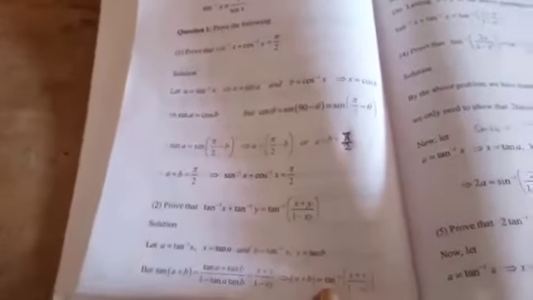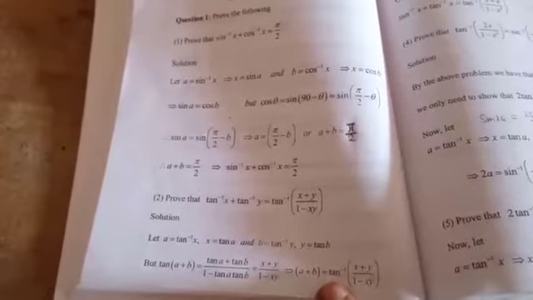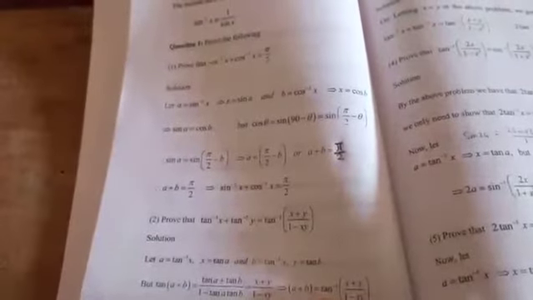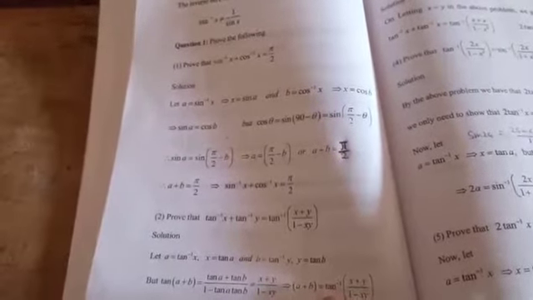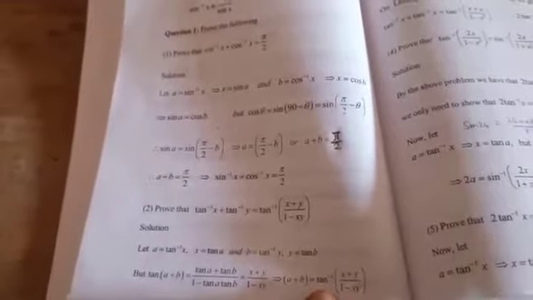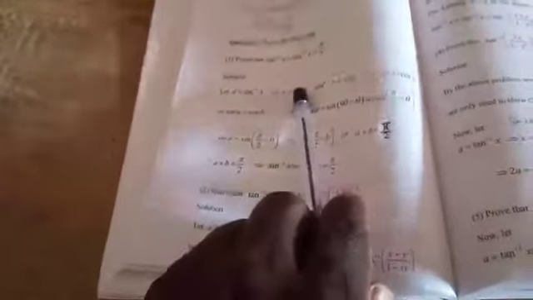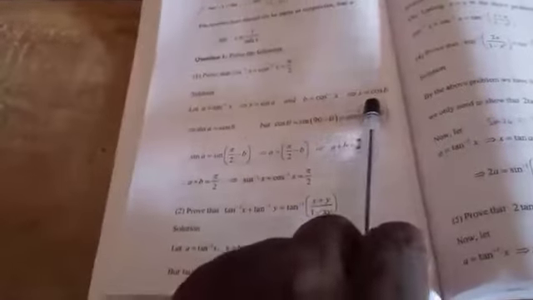Let A be arc sine x, so x equals sine A. And let B equal arc cos x, so x is the same thing as cos B. But then sine A is the same thing as cos B. Why? Because x equals sine A and x equals cos B. So this implies that sine A equals cos B.